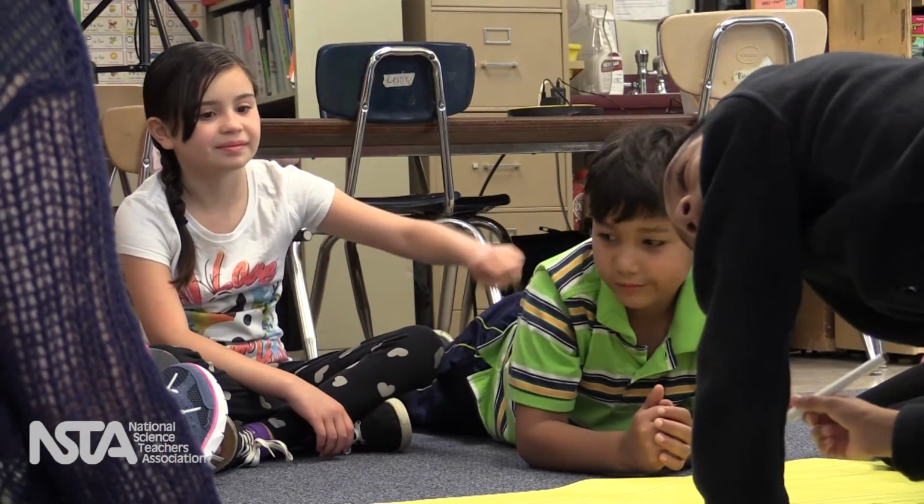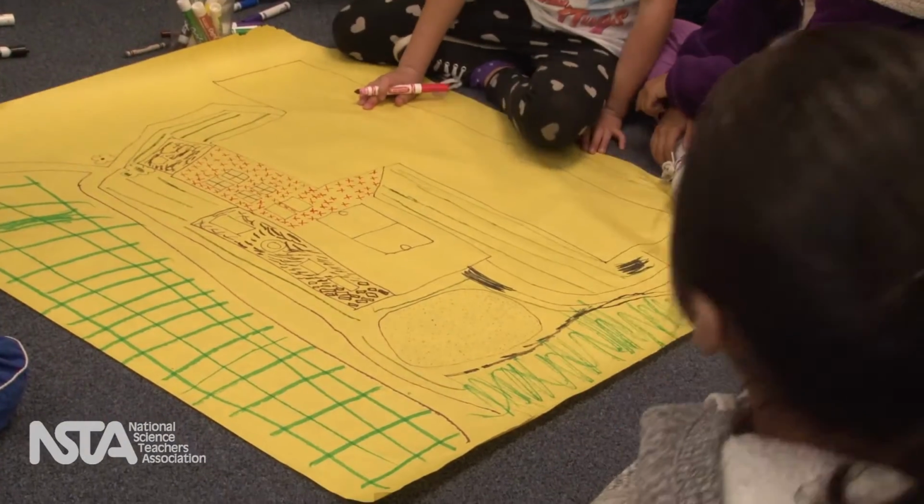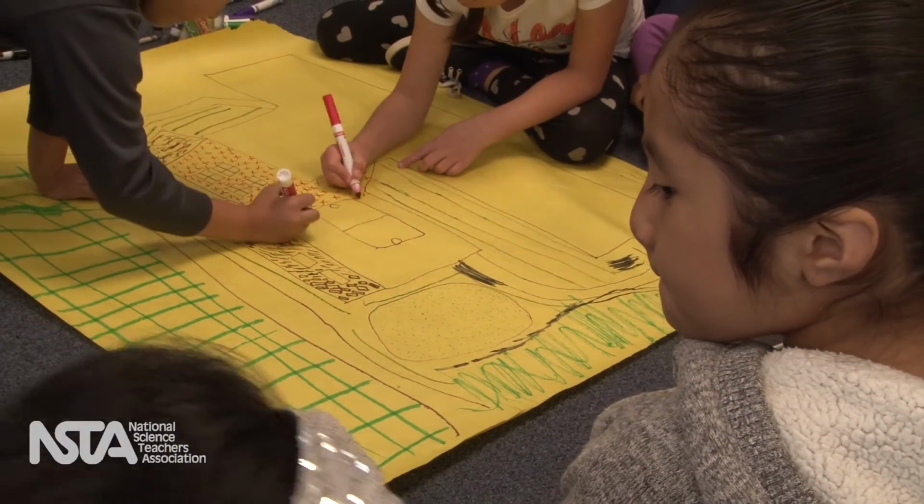We're saying, what are your ideas? And then we're seeing all of them as valuable, and we're helping the kids understand that those ideas are actually really wonderful and make a lot of sense.